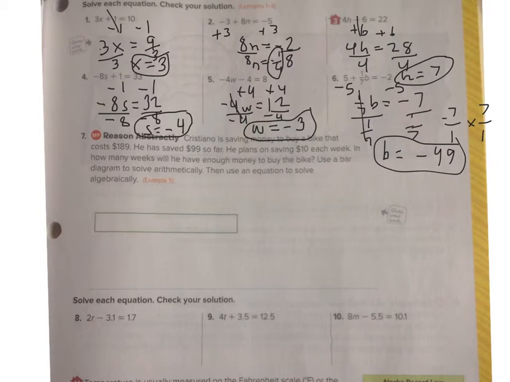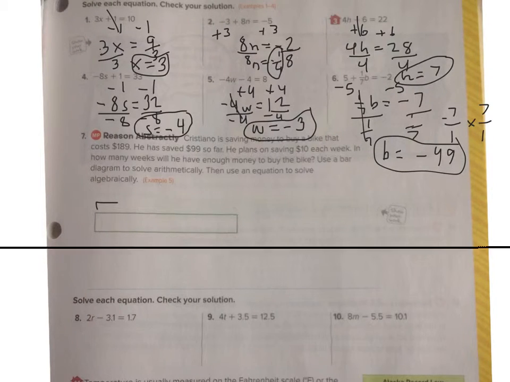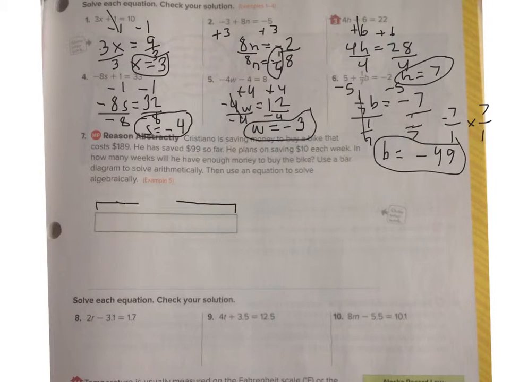For number 7, a bar diagram is just another way for you to solve problems like this, and a little bit more of a concrete representation so that you can understand them better. So there's a really good example on page 472, the little green post-it note there, that can show you how to do this. But I know that my entire bar is going to stand for $189 because it says that Cristiano is saving money to buy a bike that costs $189 total. So I know that this total bar stands for $189.